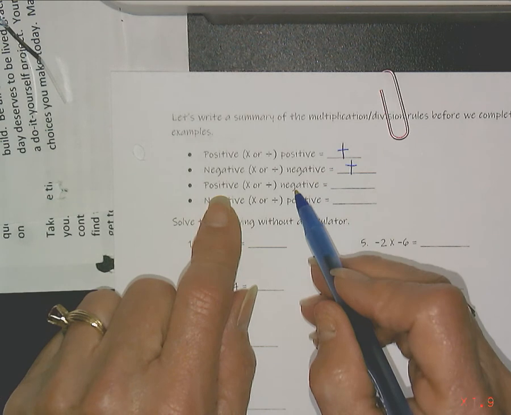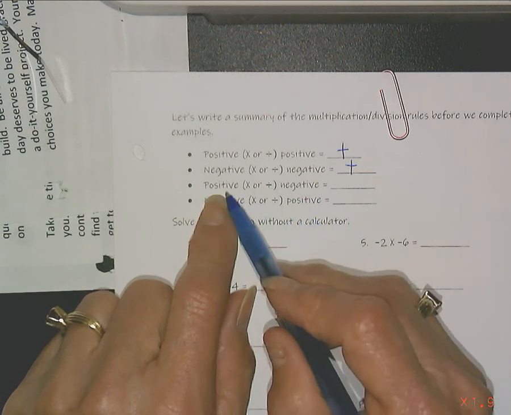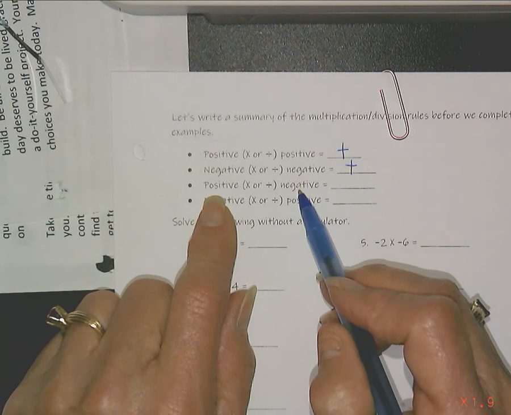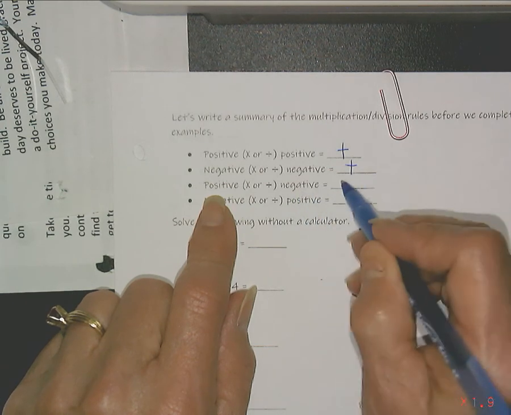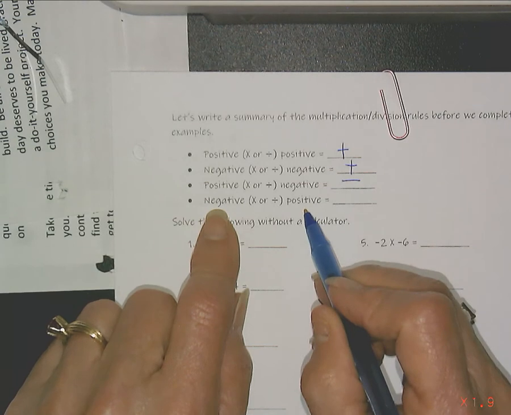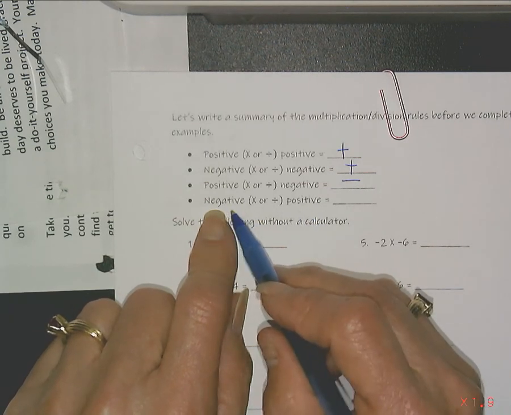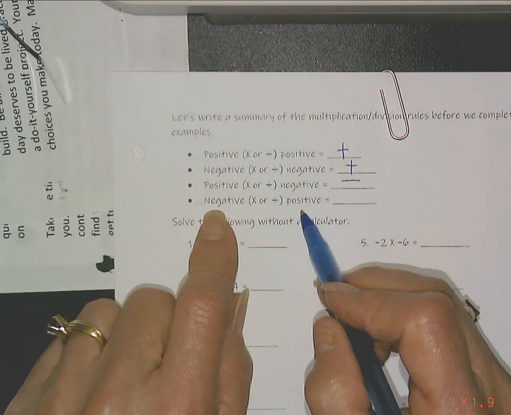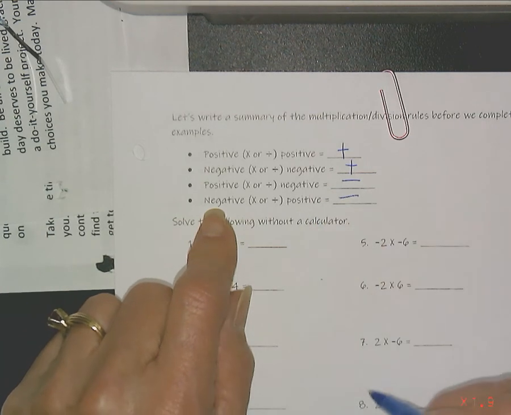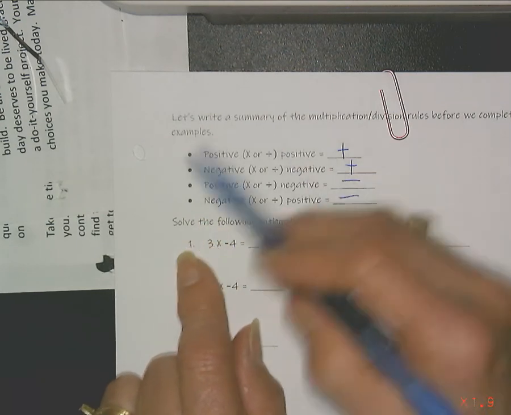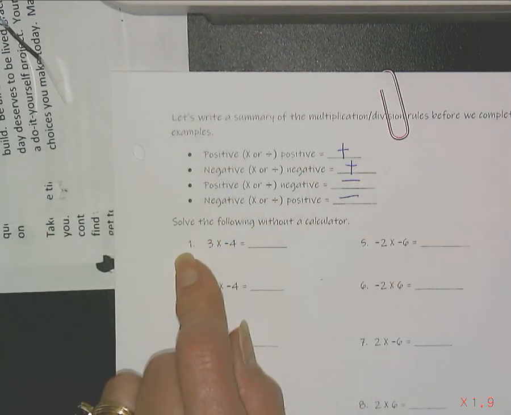Third scenario, what happened when an updraft hit the back of the plane? Down. And the last scenario, what happened when a downdraft hit the front of the plane? Down. Now, if you can visualize the airplane, it's going to help you learn these rules.